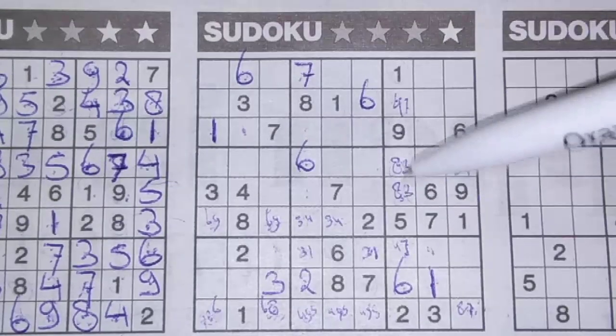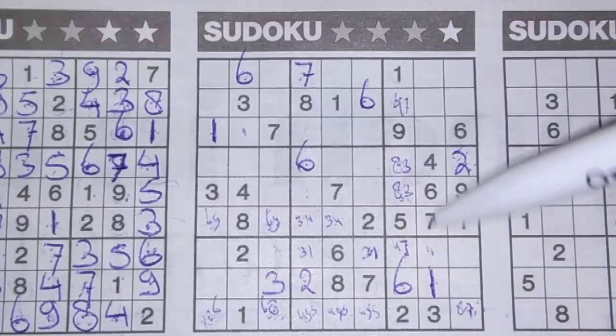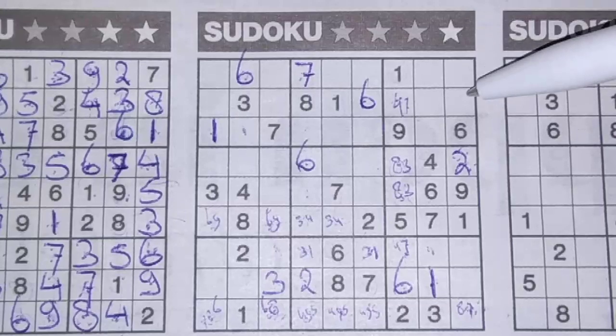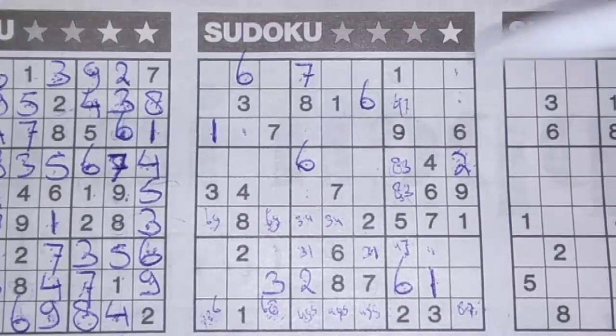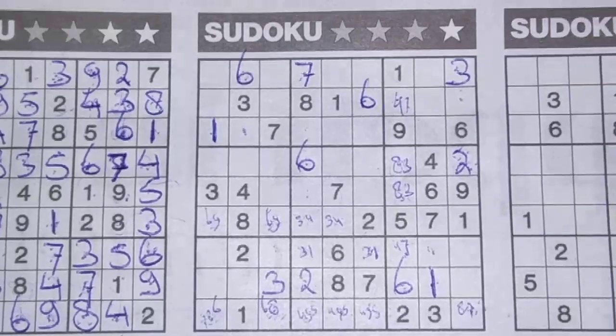3 in one of those two boxes in this column, a 3 in the column next. So in the last column, the only two places for the 3 should be here or there, but I see a 3 here. No 3 there, 3 should be here.